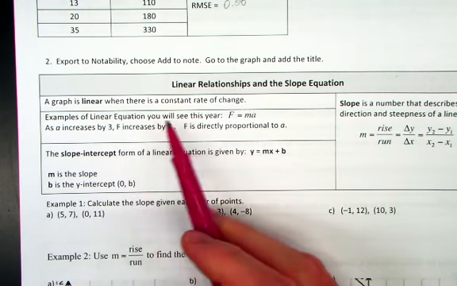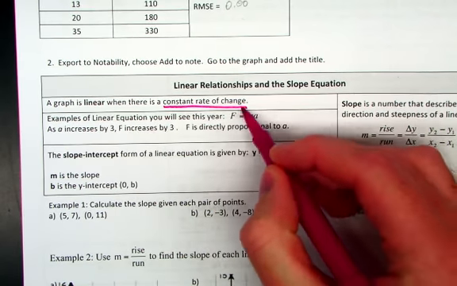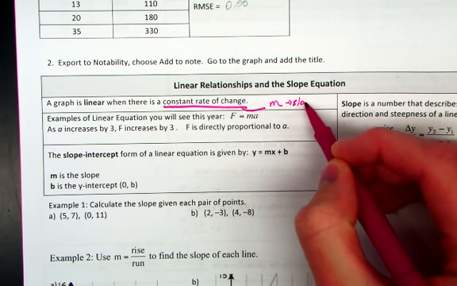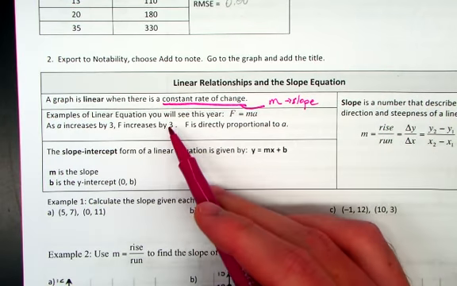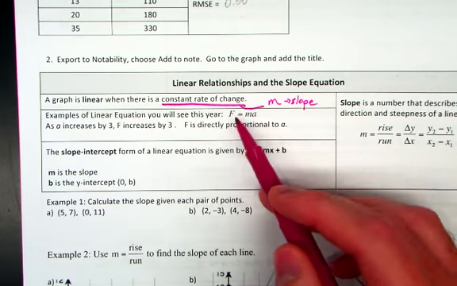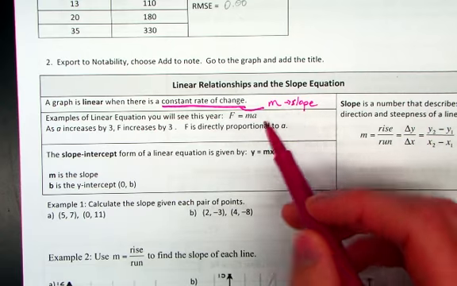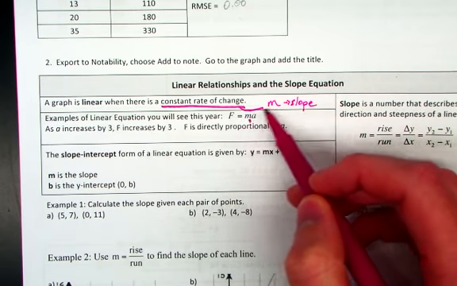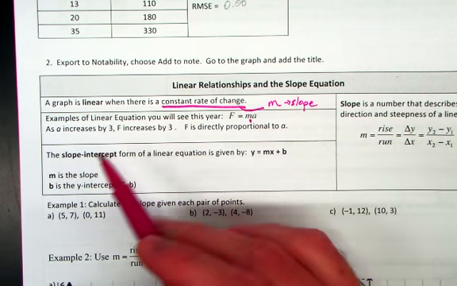A graph is linear when there is a constant rate of change. Constant rate of change is going to be our slope value, which we call m. An example of a linear equation that you'll see this year is F equals ma. We talked about this yesterday, just a little bit. And it just happens that the mass in this equation was the slope. So they happen to both be m's, and that's not always going to be the case, but that's a nice little parallel for us right there.